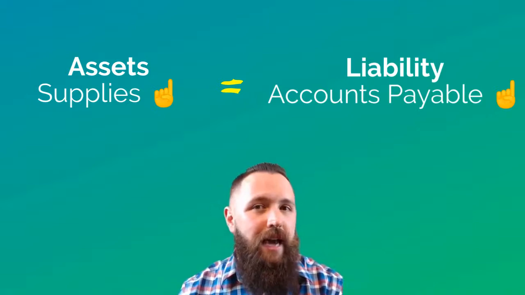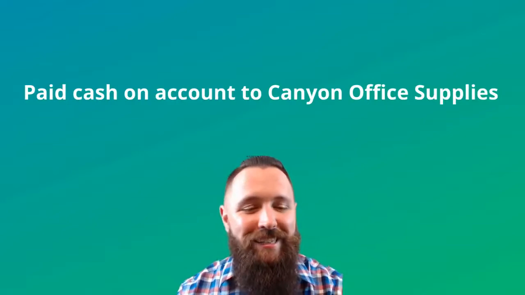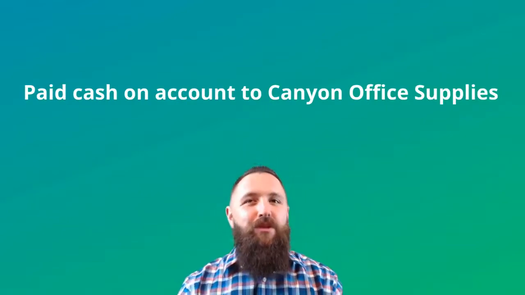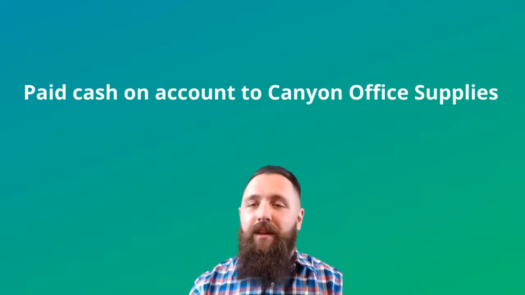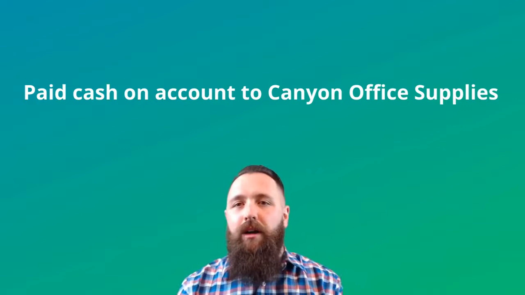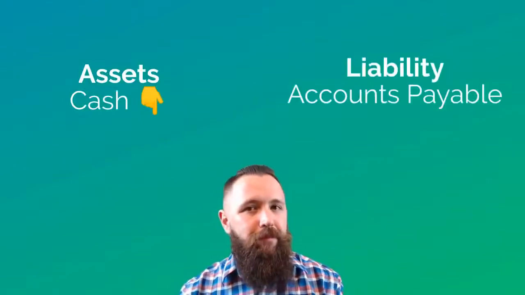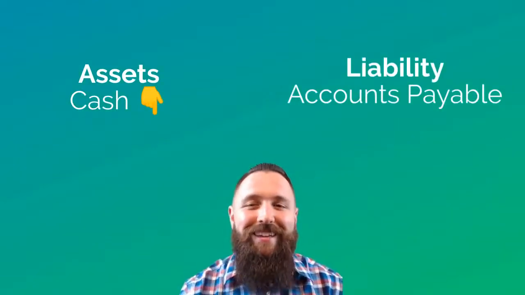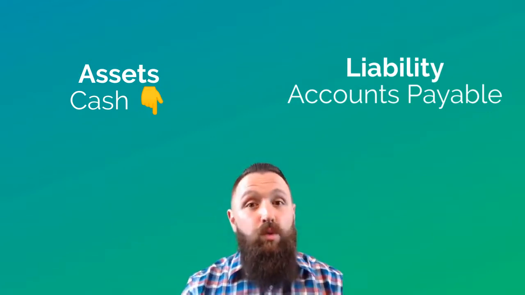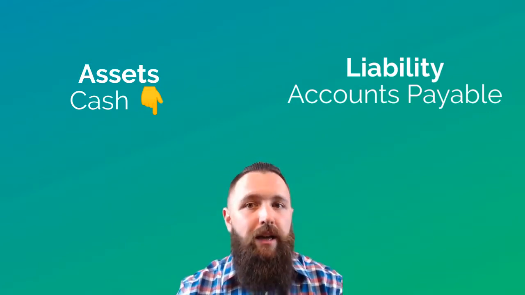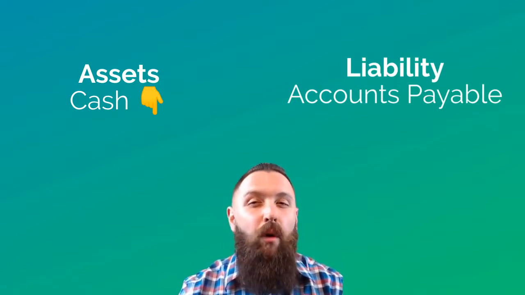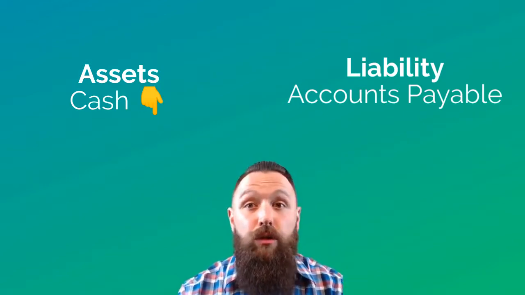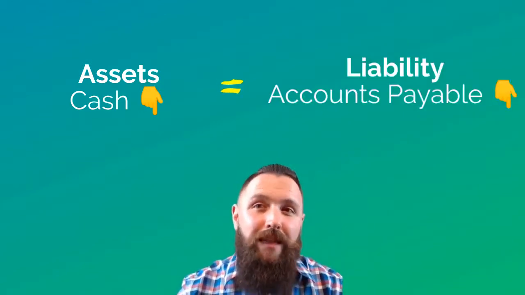The last transaction is paid cash on account to Canyon Office Supplies. So let's pick out the accounts. Cash and accounts payable. Now, if we paid cash, will our cash go up or down? It definitely goes down. We paid it, right? So if we paid money towards what we owed to Canyon Office Supplies, will the account balance, that accounts payable, go up or down? That also goes down because we now owe them less money.